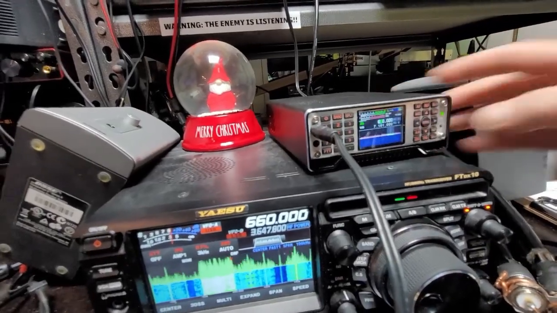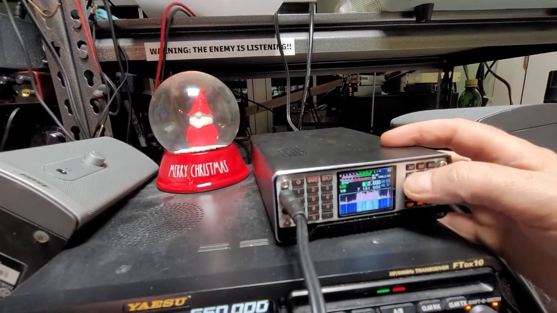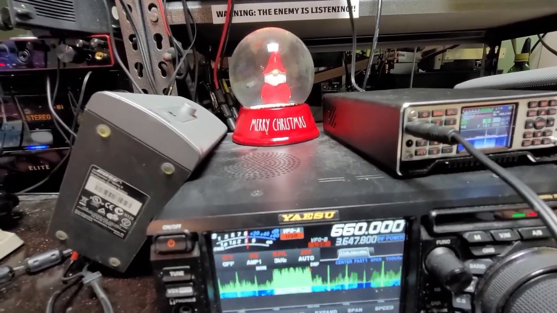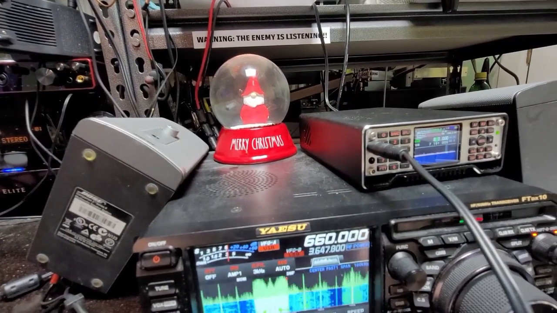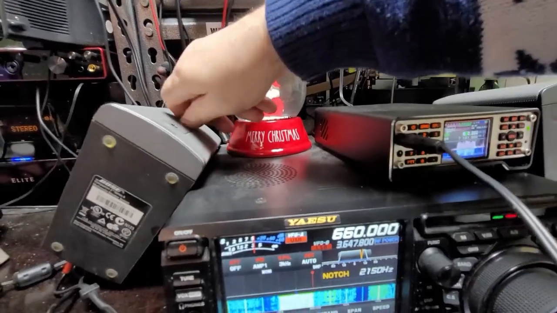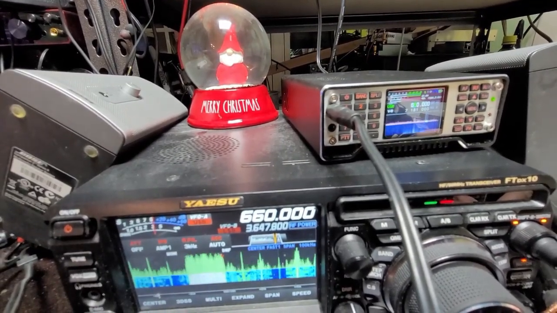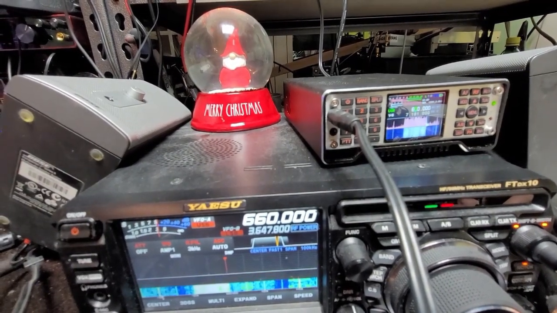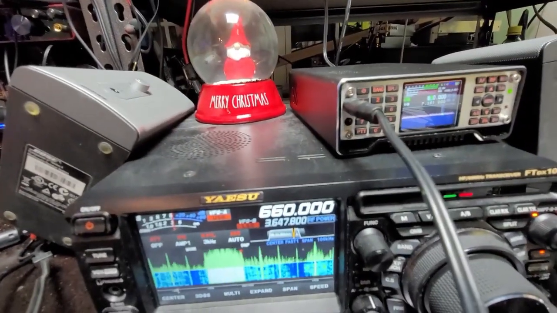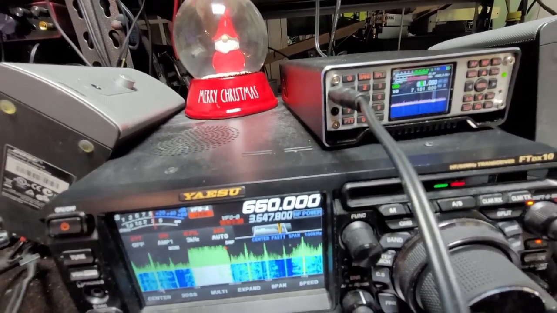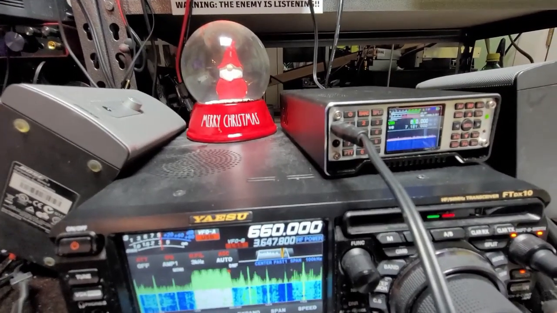Let's do the same on this one. Turn it up. So the FTDX, I think it does a better job, not by much, but I think it does a better job by eliminating the station that's really loud on sideband. If I put on AM, it's horrible, just horrible.